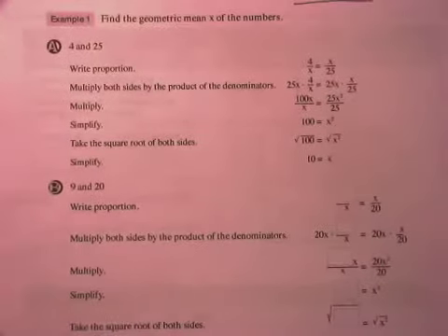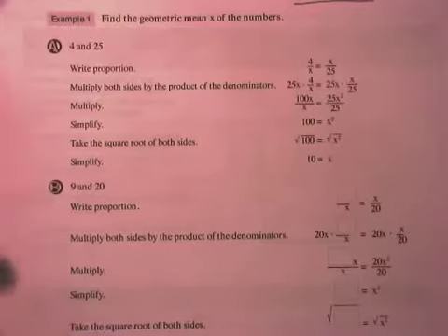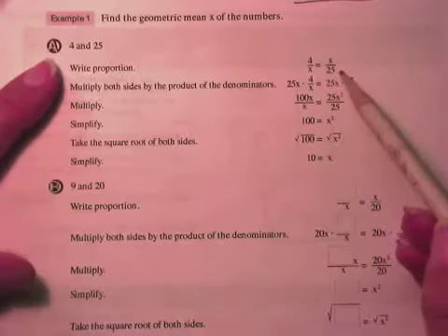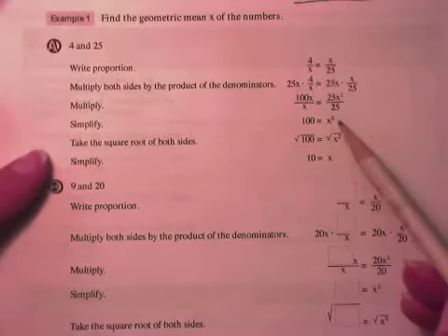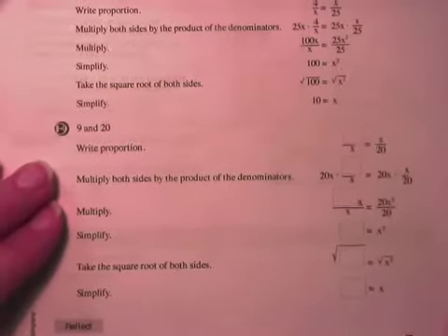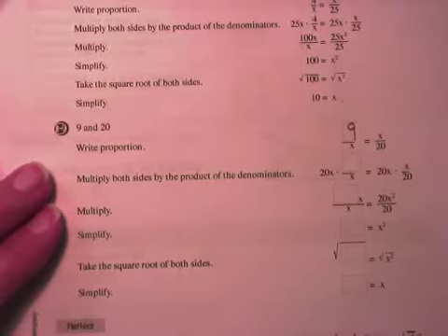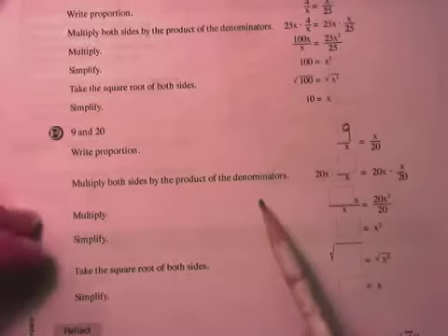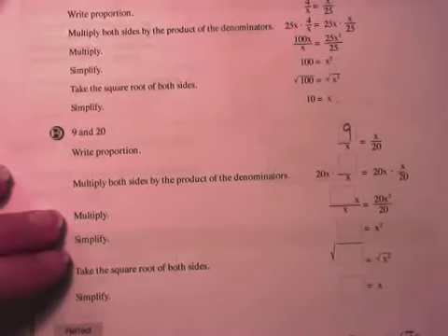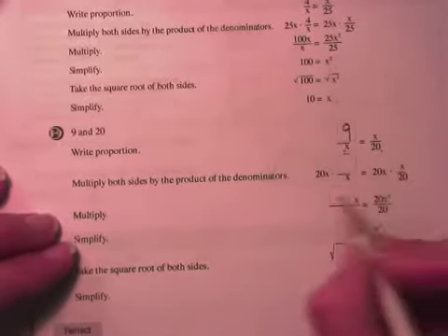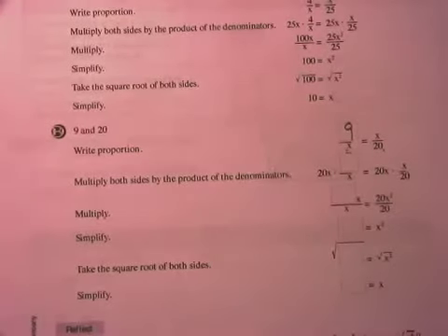And so in example 1, they have us finding the geometric mean of two numbers. Finding the geometric mean of 4 and 25, set up the proportion, and then they are cross-multiplying and solving. Similarly, we're going to set up 9 over x equal to x over 20. They have us multiplying both sides by the product of the denominators. Okay, so the two denominators are 20 and x, so they have us multiplying by 20x.